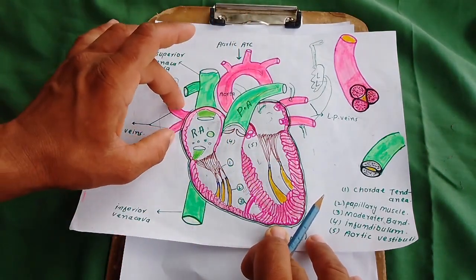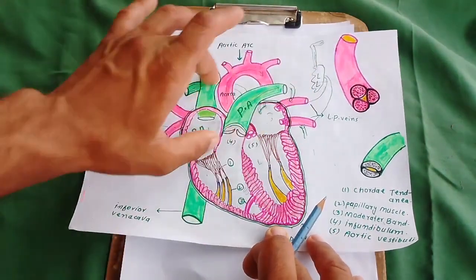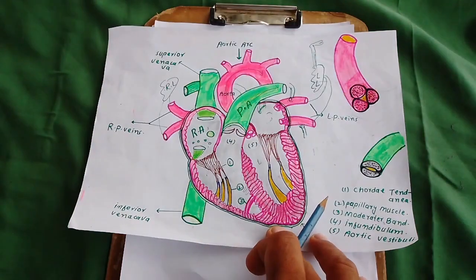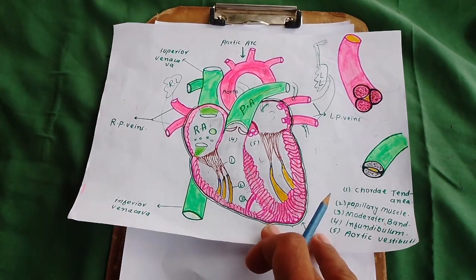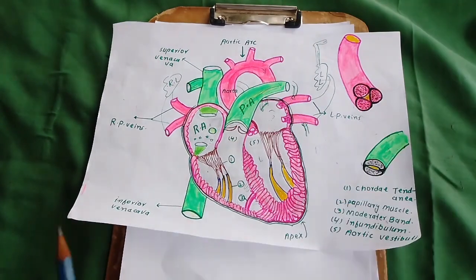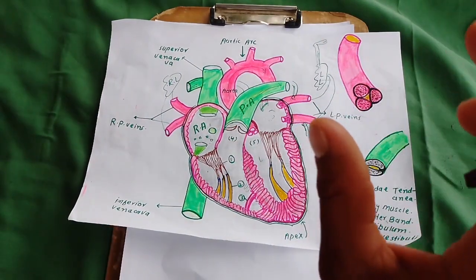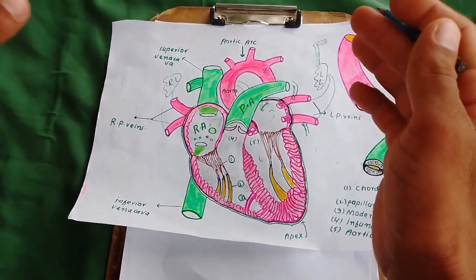These are the veins, superior vena cava and inferior vena cava, all explained in class number 1, in the previous class. But in this class I only explain the layers of the heart, the wall of the heart.